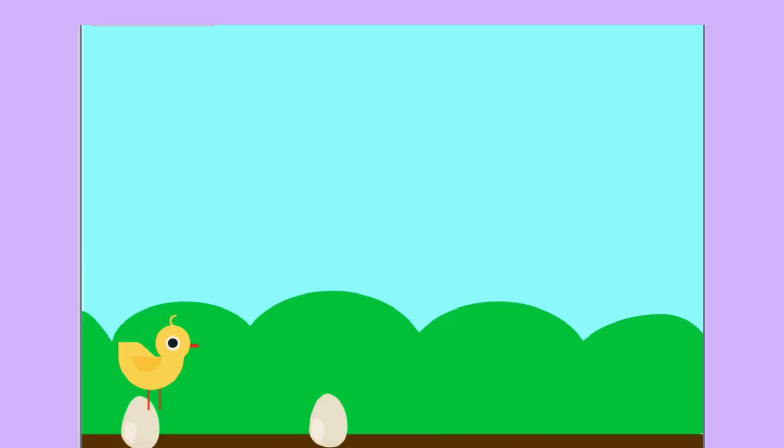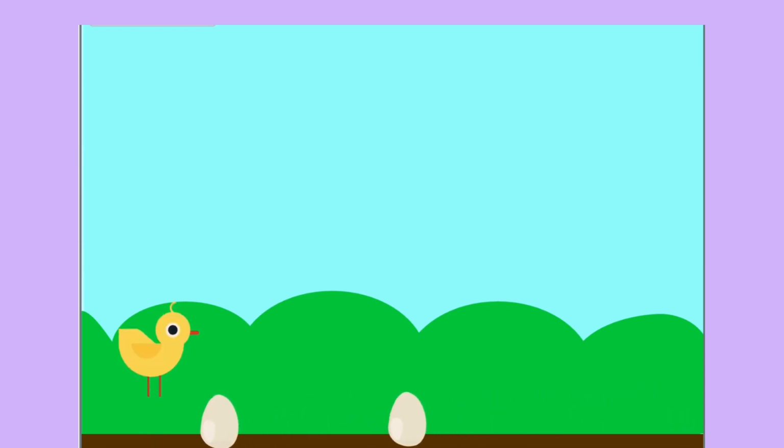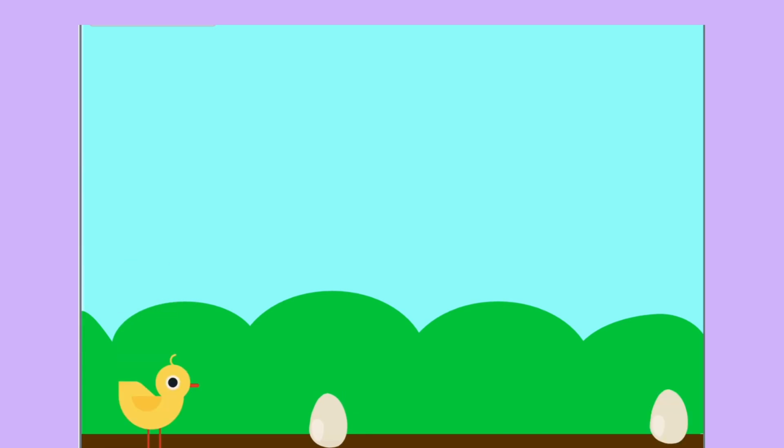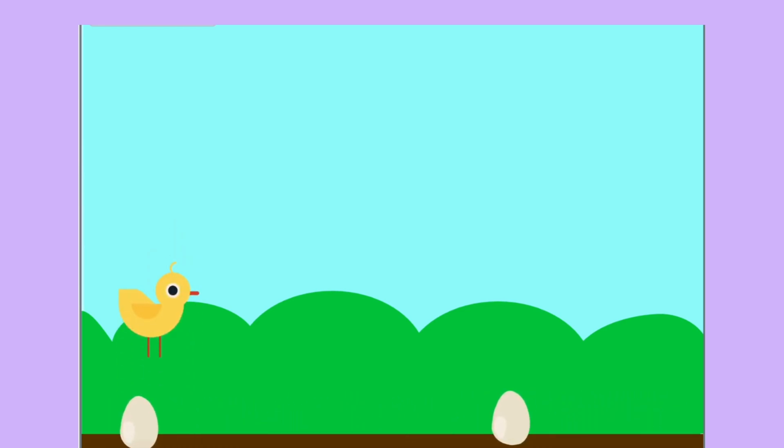Press the green flag and watch as our duck jumps over eggs like a pro. If it crashes into an egg, the game stops. Ouch! But if not, the points keep racking up. Feel free to adjust the speed of the eggs or the jumping height to make it perfect. Just remember, trial and error is the name of the game.